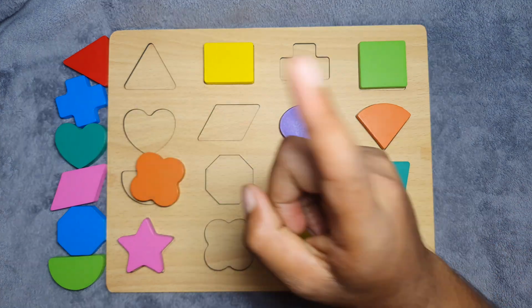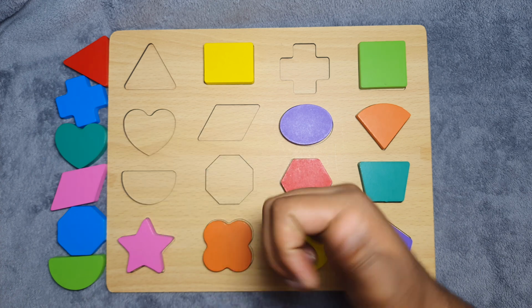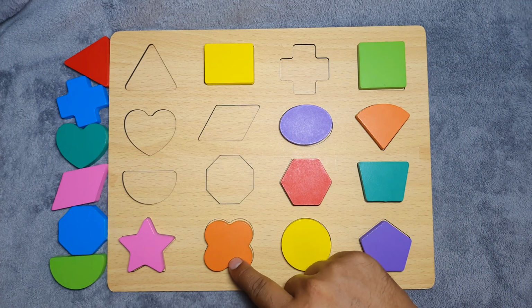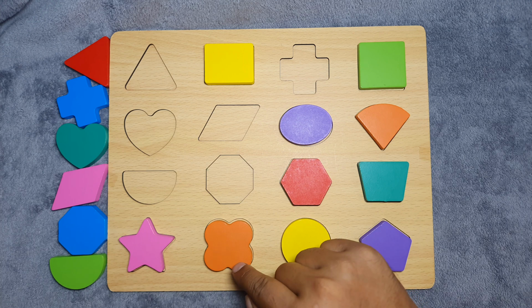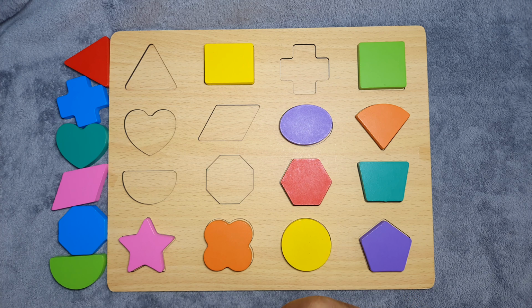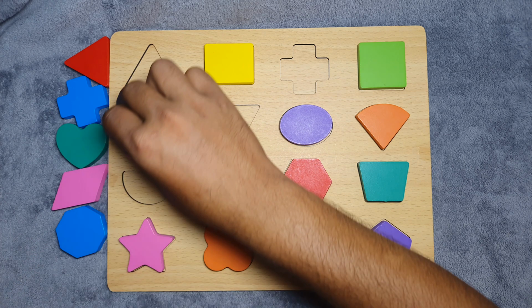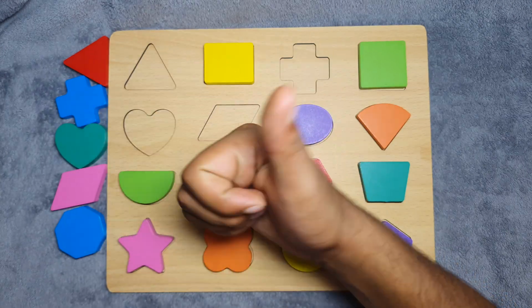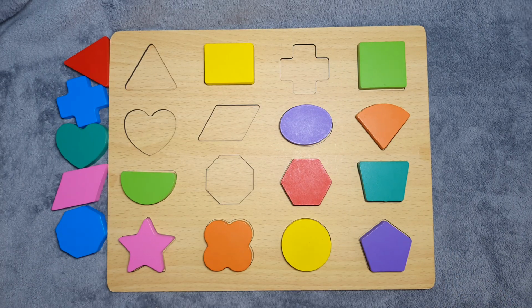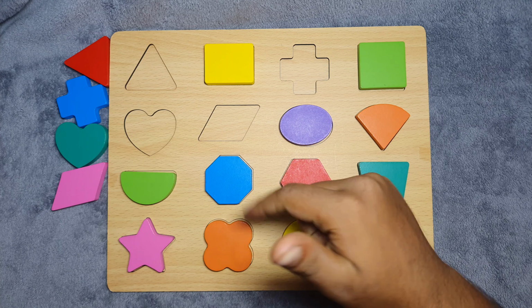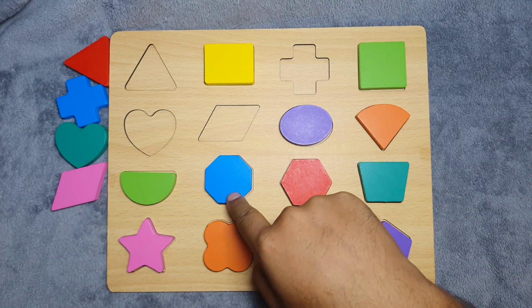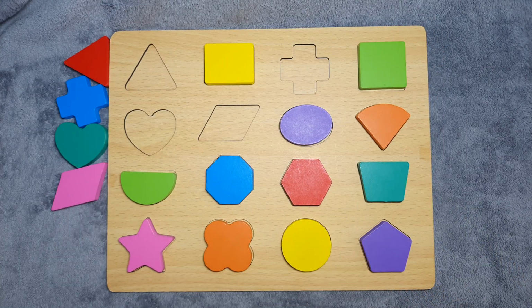Which shape is this, kids? It's quadrifoil. Yes, this is semicircle. Oh, yes, this is octagon.